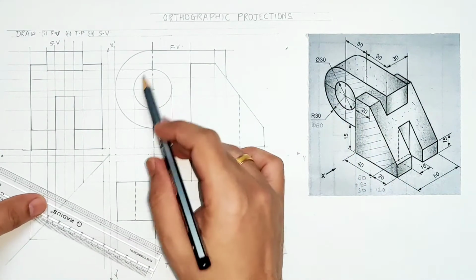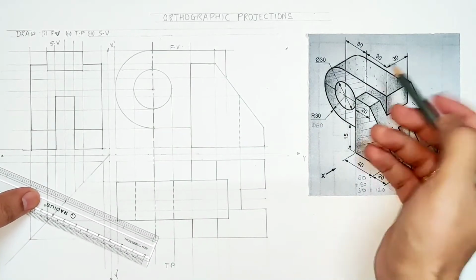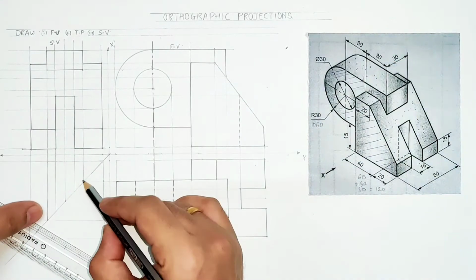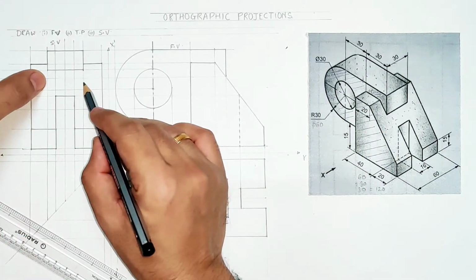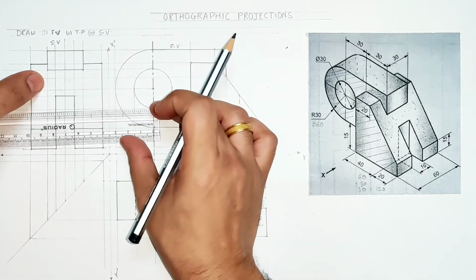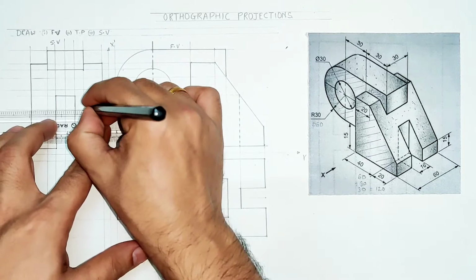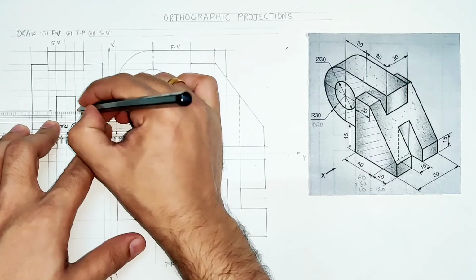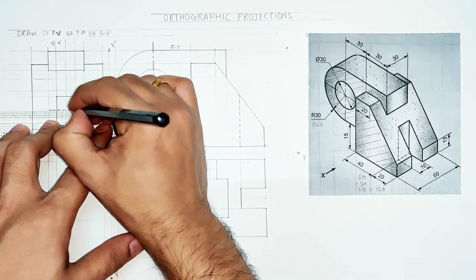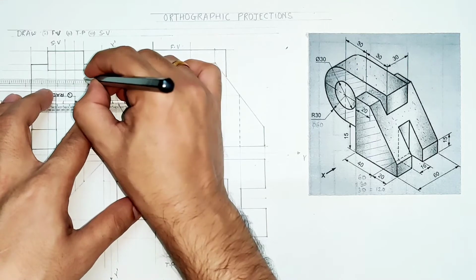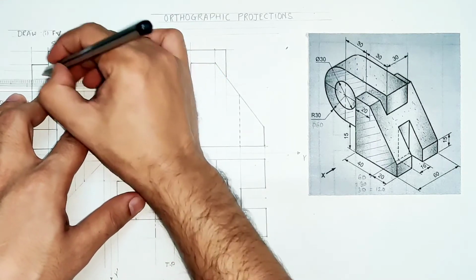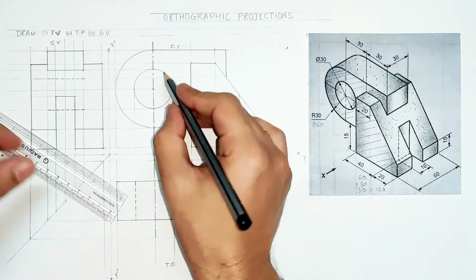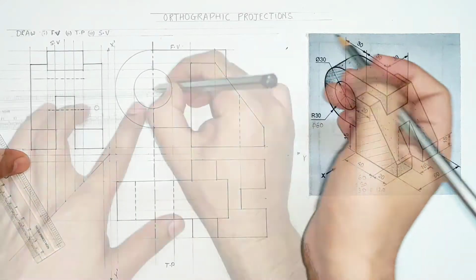Now this circle is also hidden in the side view as well. So from the side view, we will take the projections from the front view to the side view of the circle. So this is the projection from the front view. Here we have the circle. So we will draw dotted lines, that is the hidden lines. As it is totally drilled in that rectangular part, from the top view we have taken the projections of the rectangular part, and from the front view we have taken projections of the circle.